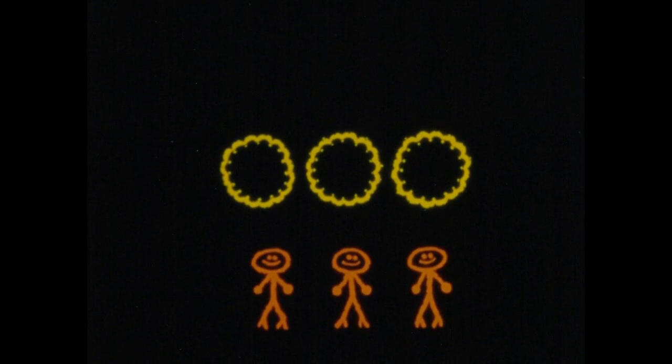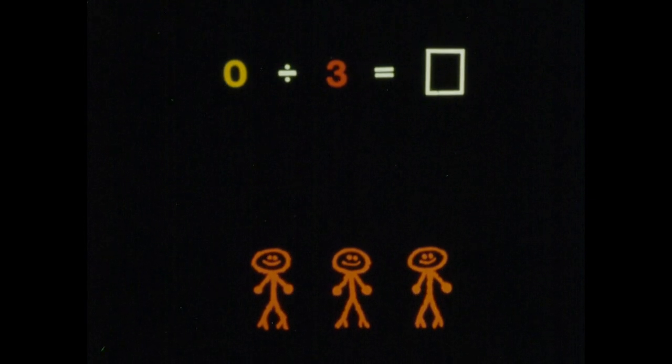Let's use our cookies again for this problem. If you have 3 cookies and you divide them among 3 people, each one will receive 1 cookie. If you have no cookies and you divide them among 3 people, how many cookies will each person receive? None.